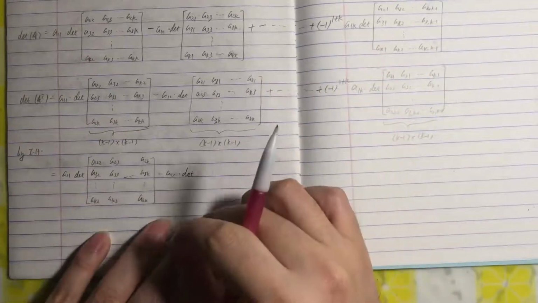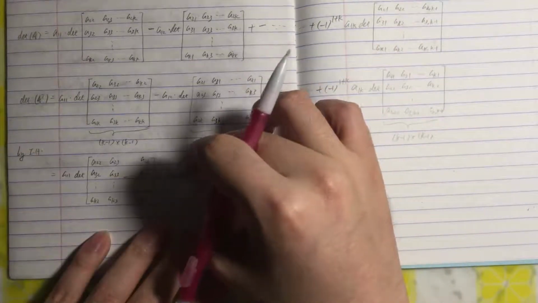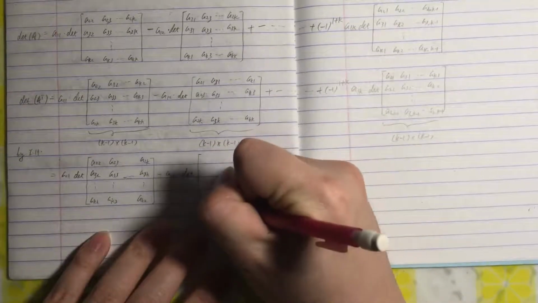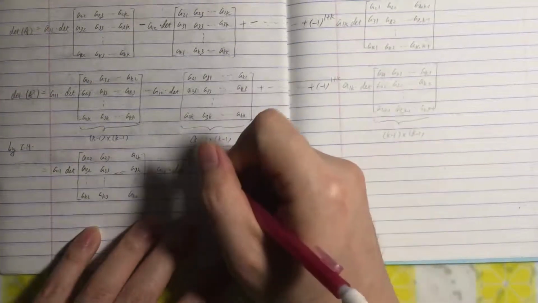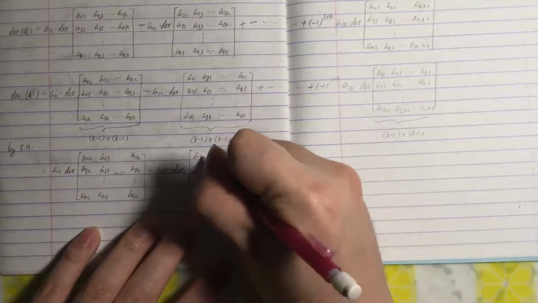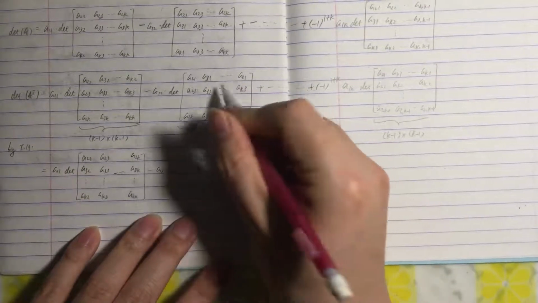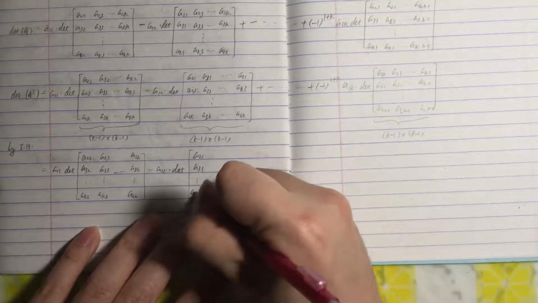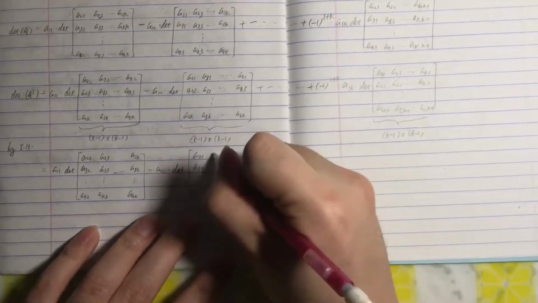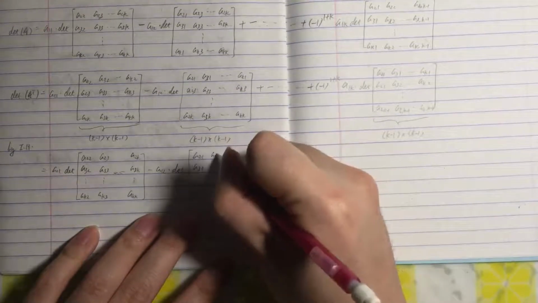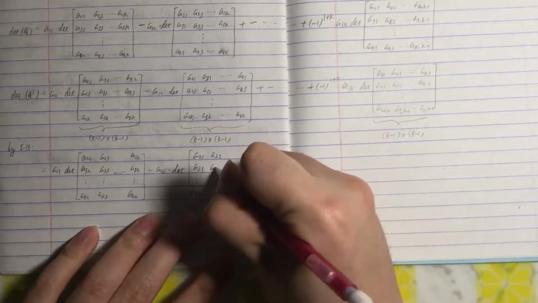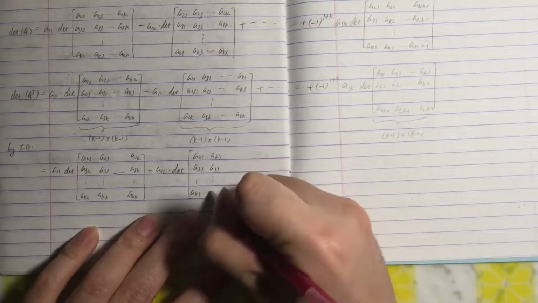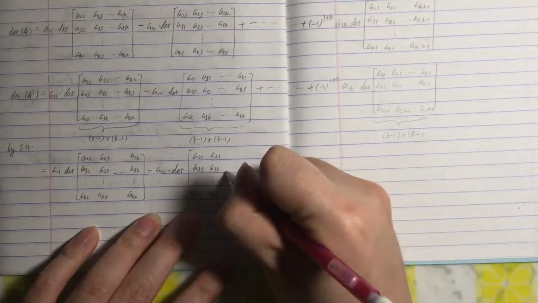By induction hypothesis, the determinant of this K minus 1 by K minus 1 matrix equals its transpose. So put rows in columns. We have A21, A31, and AK1. Put the second row in the second column. We have A23, A33, AK3.